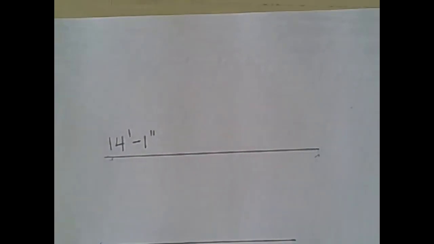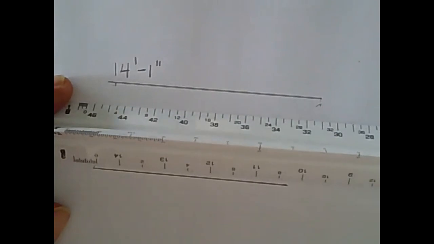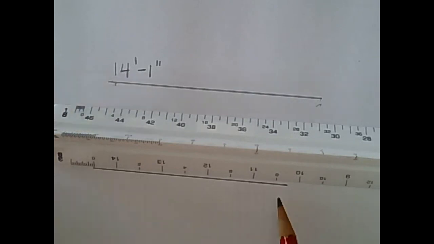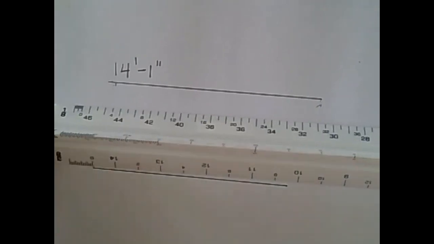Next line I'm going to do at 3/8 of an inch. So I'm going to put my scale with the 0 lining up with the end of the line. And then can you tell me what feet I'm between on this one? The 3/8 is the smaller scale, so it's the smaller numbers. 8, 9. Between 8 and 9. So this is 8, 9, 10. So I'm between 8 and 9 feet.